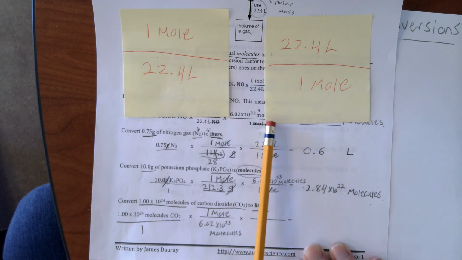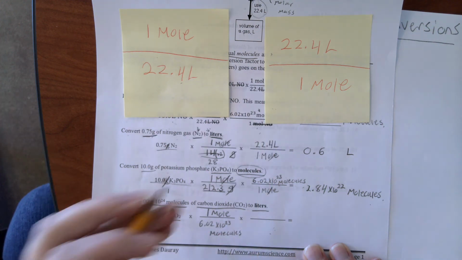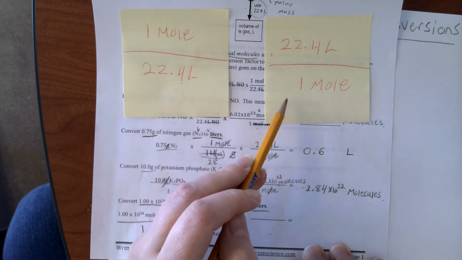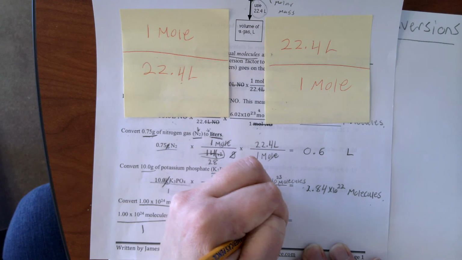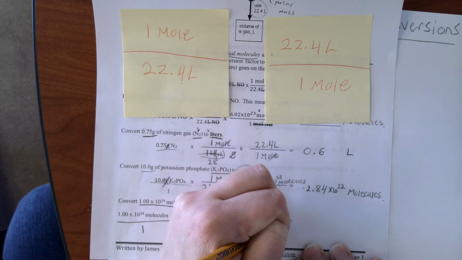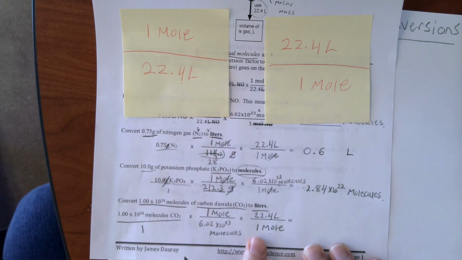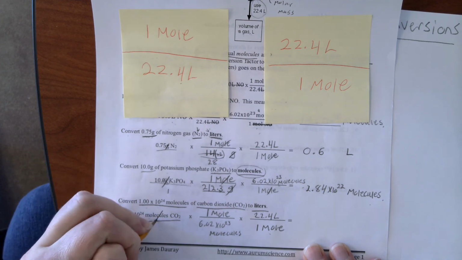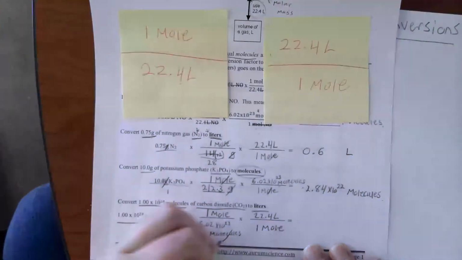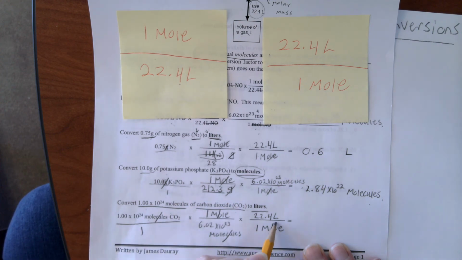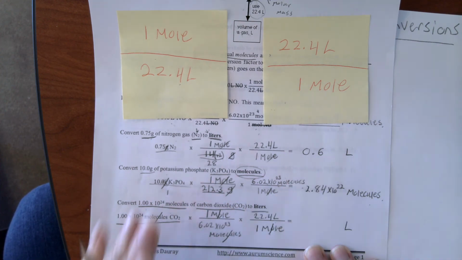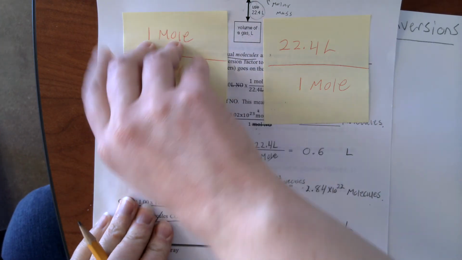It's going to be this one, because we want moles down here to cancel out. So we write down 22.4 liters to 1 mole. Double check your units. Molecules cancel out here and here, and mole here and here, leaving us liters to go to the end. Okay.